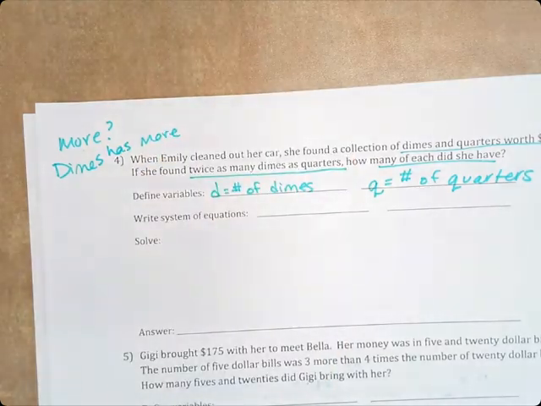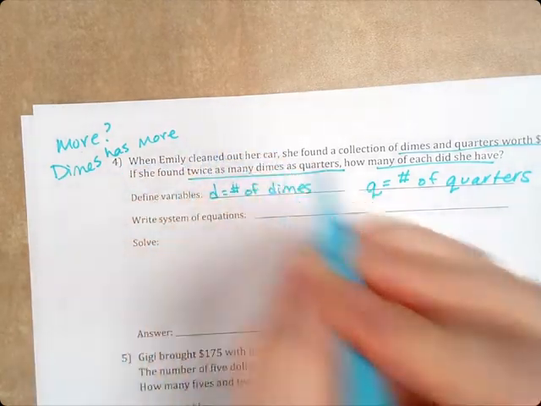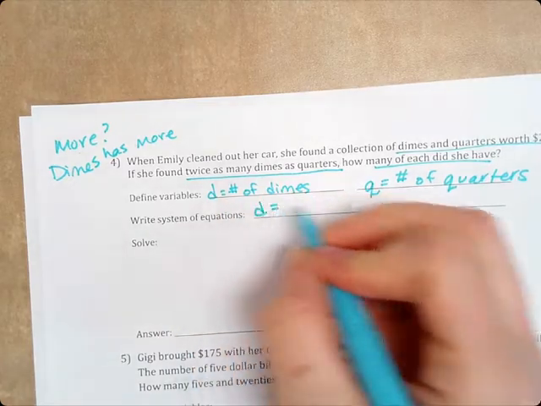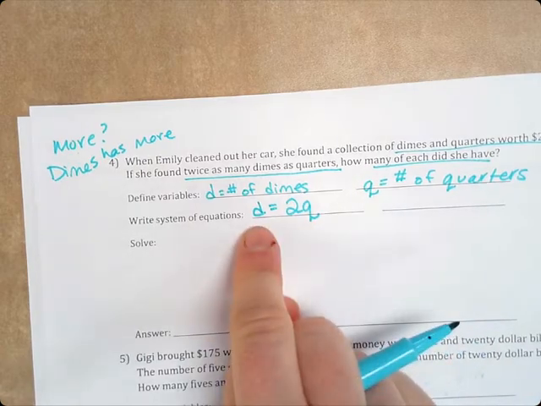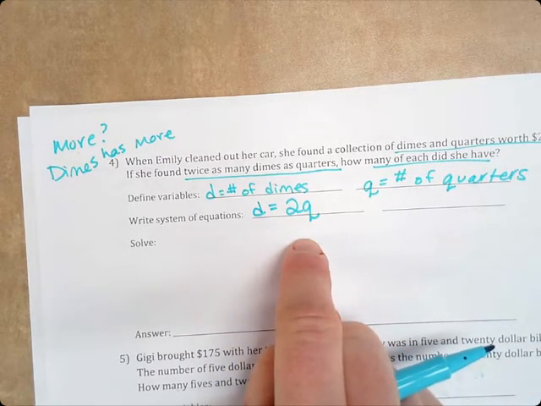Okay, so it's important to think about that because that is the most confusing part about these type of problems. Think about which one is more, and then you can figure out, okay, twice as much more. So if dimes has more and it's by twice, that means dimes equals 2 times the number of quarters. Because in order to get how many dimes you have to double the quarters. I know that one's confusing.